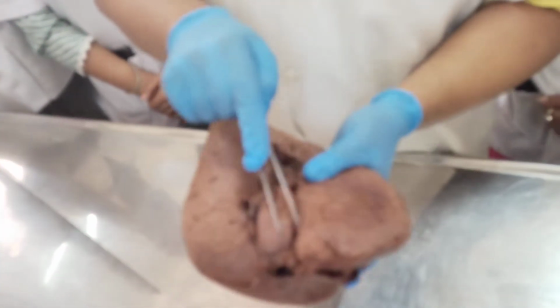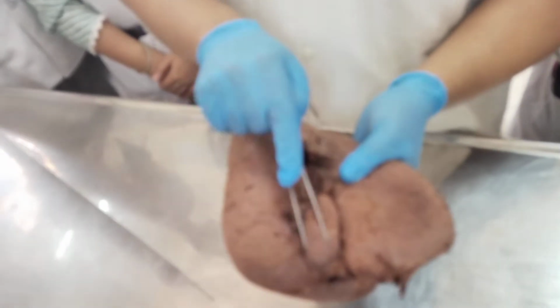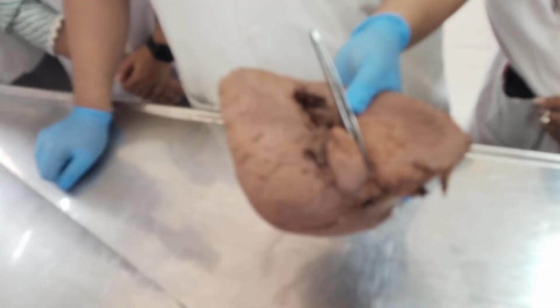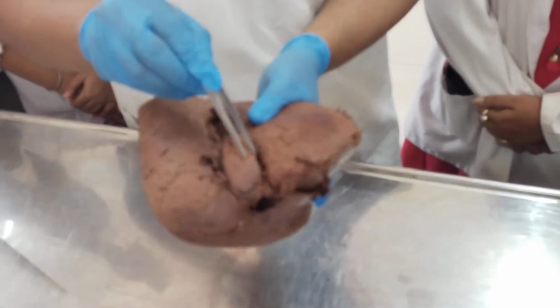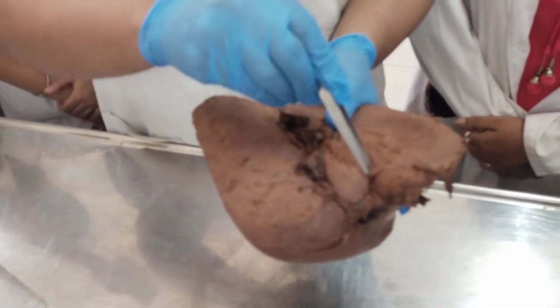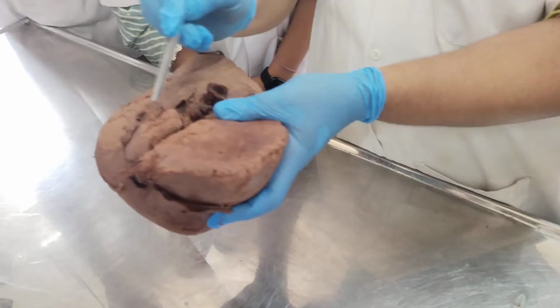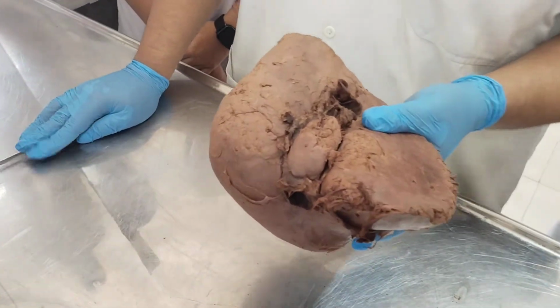Then this lobe is called the caudate lobe, and then there is a fissure. This fissure is for the ligamentum venosum. You can even mark the ligamentum venosum here. See, like a very thin membrane is present. This is the ligamentum venosum embedded in the fissure for ligamentum venosum.